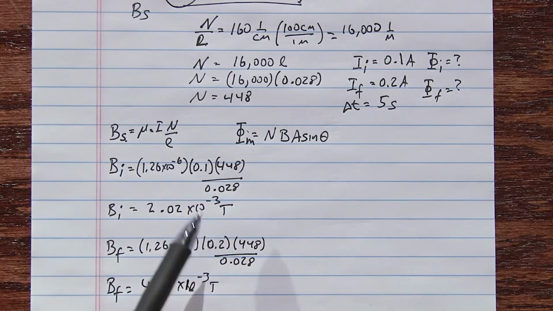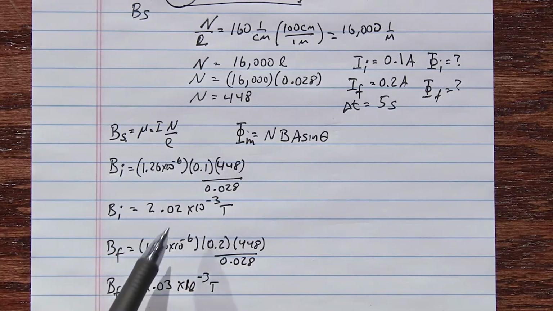And since we doubled the current, we should double the magnetic field, and we have done that within rounding error, and I just use that as a check to make sure that we did our calculations correctly.